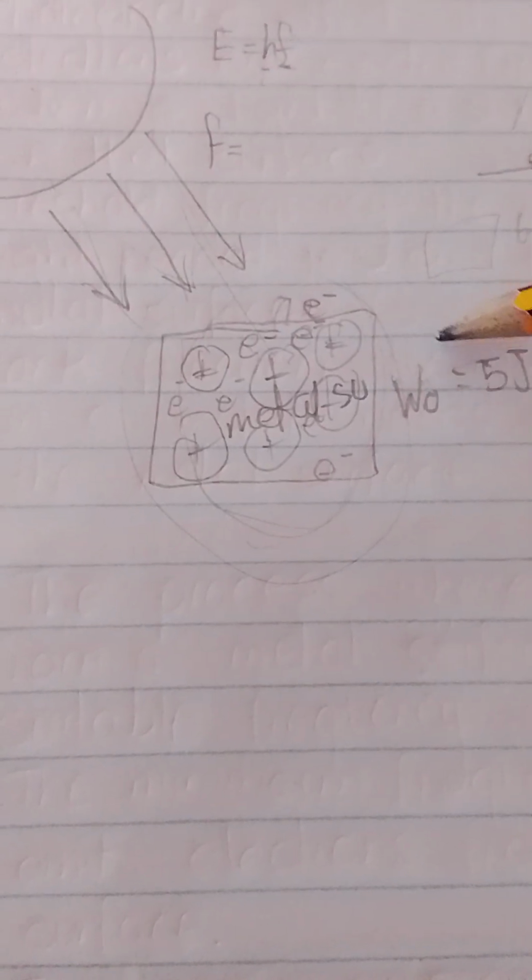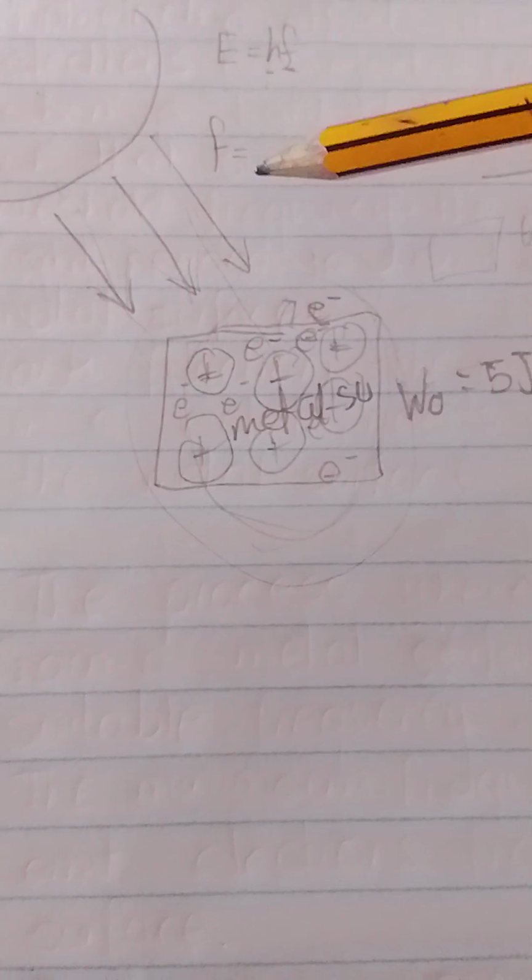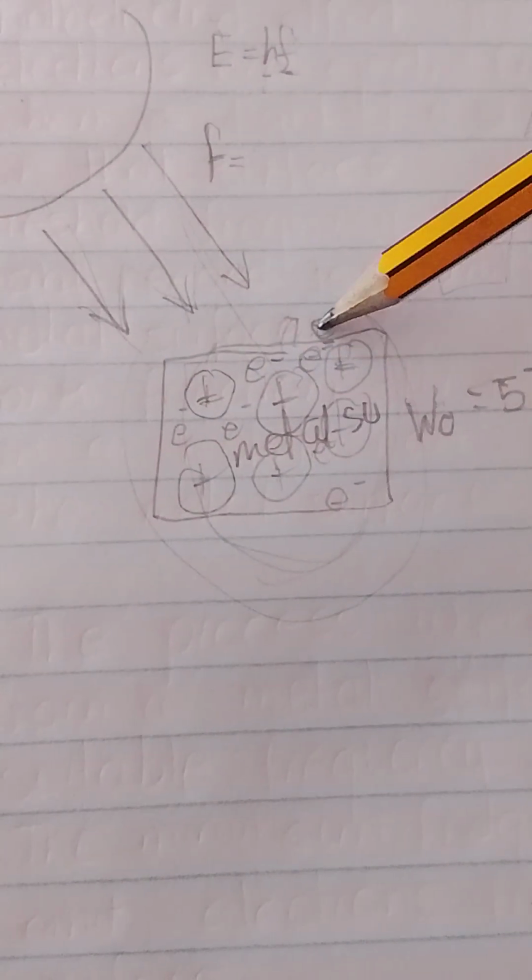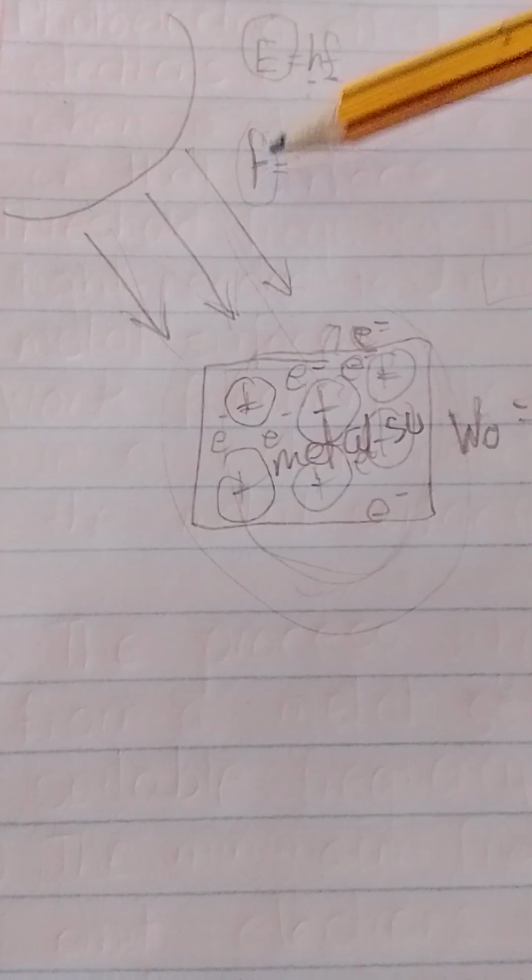If it has a work function, it also has a threshold frequency. The threshold frequency is the minimum frequency needed to emit an electron from a metal surface. Remember, frequency determines the energy. So this thing has a work function, the minimum energy needed to emit an electron, and it also has a threshold frequency, the minimum frequency needed to emit an electron.